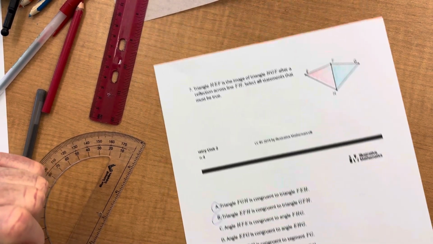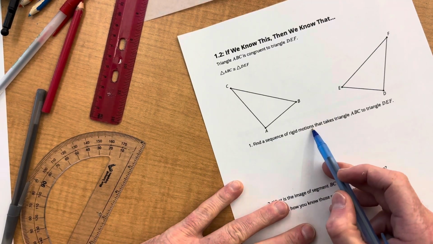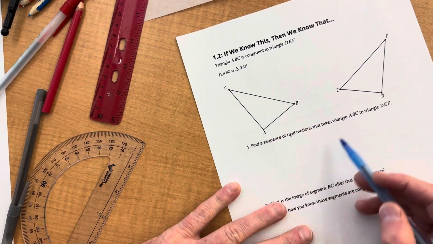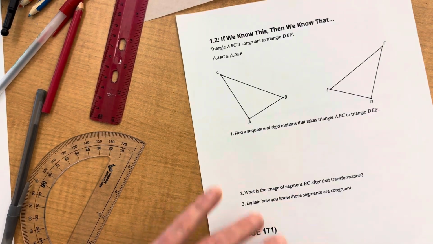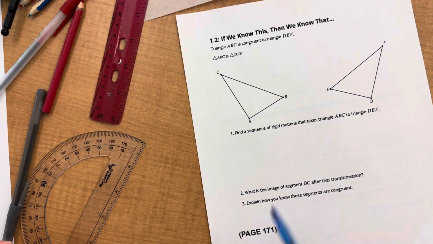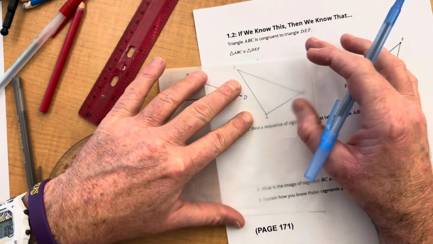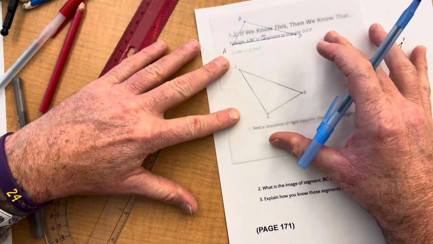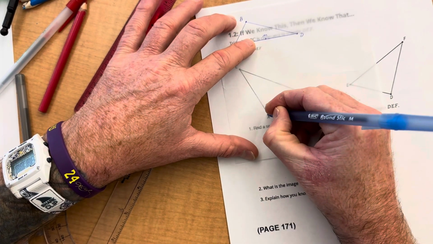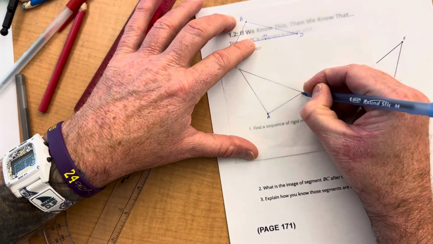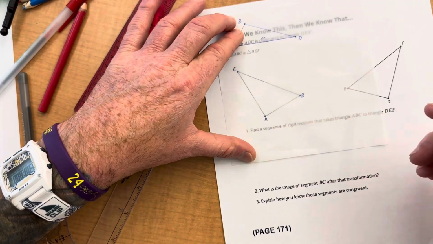Okay, next problem. Sequence of rigid motions takes A, B, C to D, E, F. Do not say reflect over this line that you draw, this imaginary line. Just don't do that. Use tracing paper. Be a little more precise. So we got to go from A, B, C to D, E, F. So you go A, B, C, connect the dots.